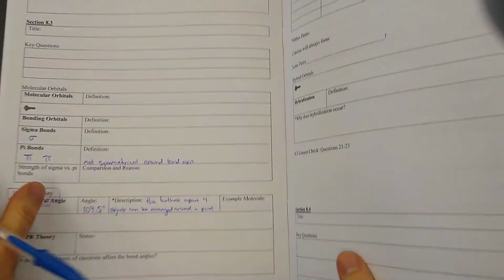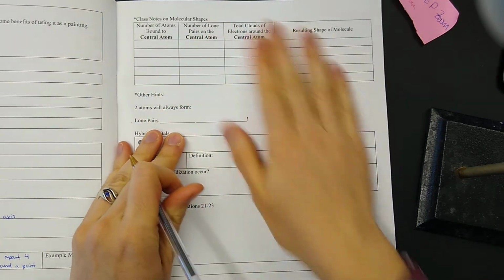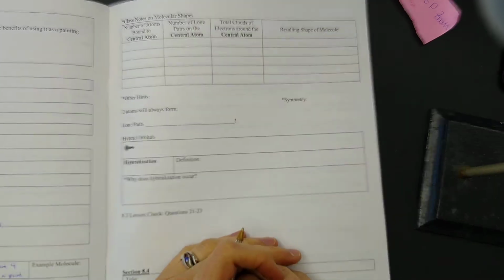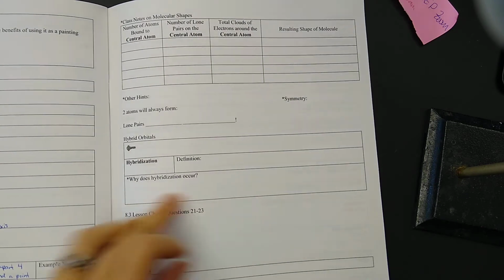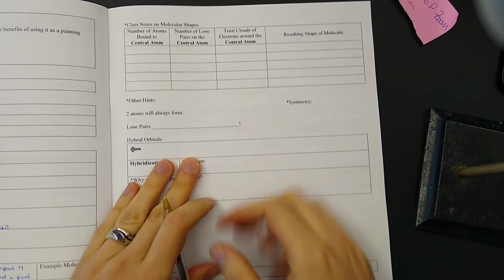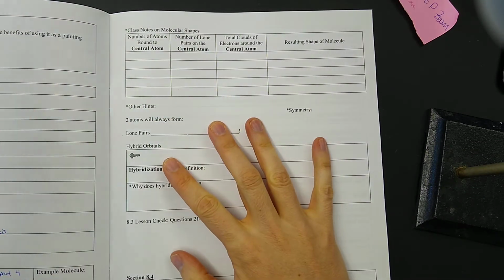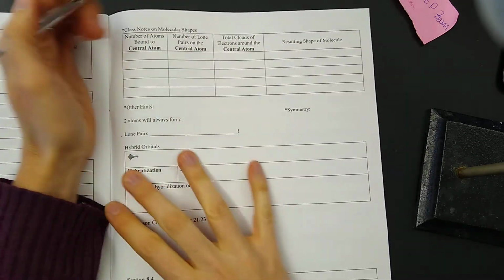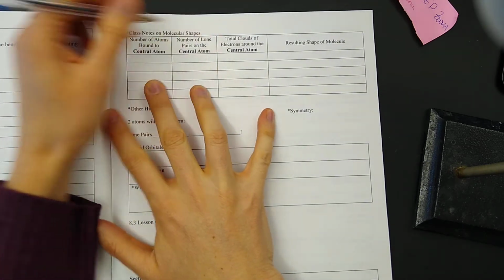Okay, so we're going to go ahead and slide over to the top of the next page in your notes packet, and we're going to be completing this entire table up here. Basically everything above hybrid orbitals we're going to cover here, okay? Then we'll get into a little bit of this hybridization down here. So this table is made specifically to determine shapes.